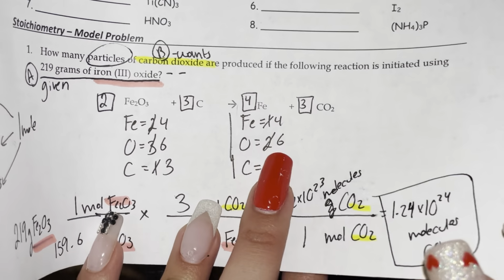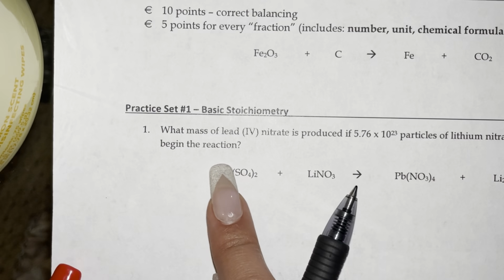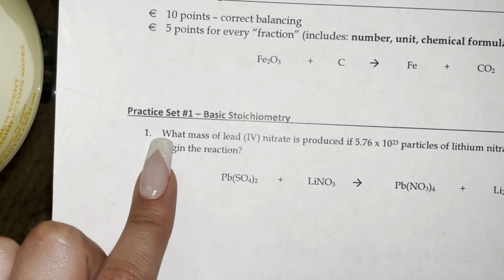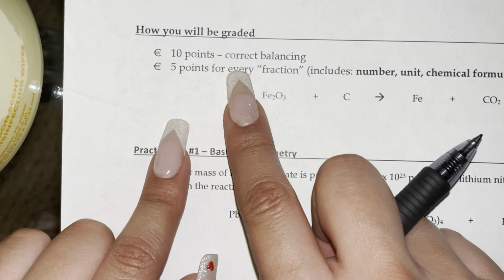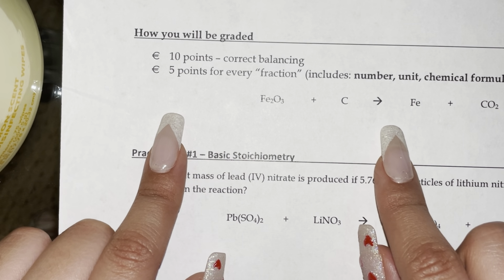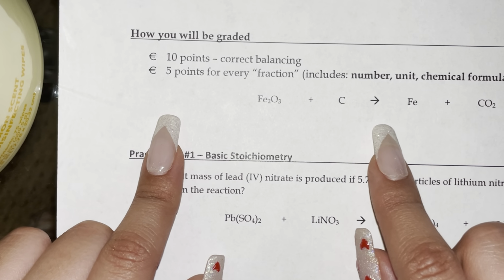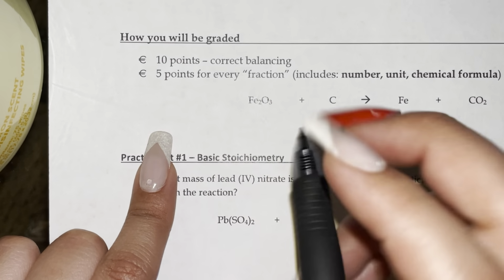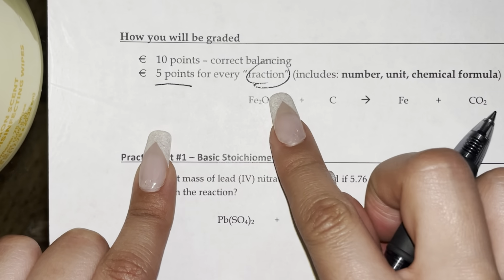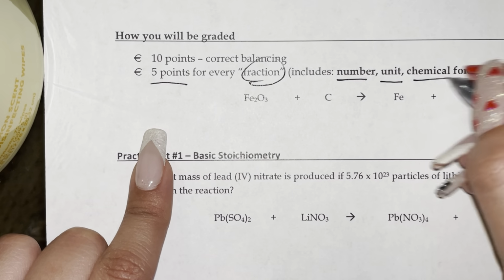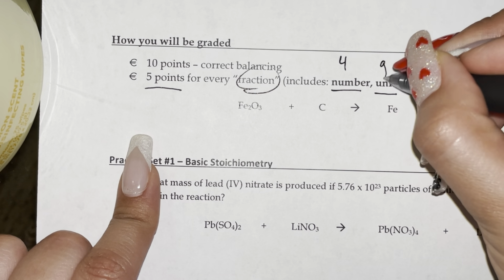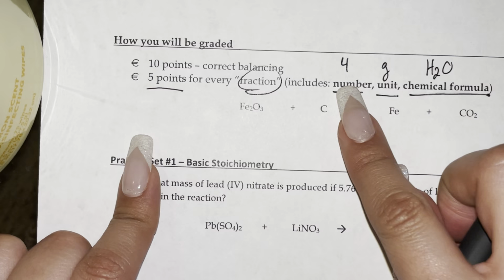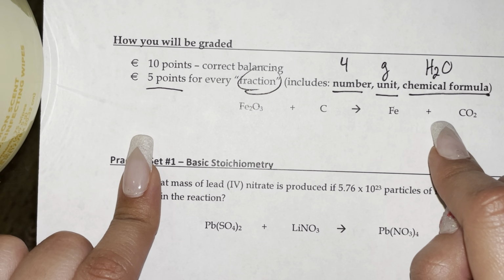Okay, go ahead and do the next part, which is question number 1. And just so you know, the way I'm going to be grading you, you'll get 10 points for every correct balancing. So make sure you have to balance correctly. Otherwise, you're not going to be able to put in the coefficients correctly into the mole fraction. And then you get 5 points for every fraction, including the number, the unit, and the chemical formula. So an example of this would be like 4 grams of water. And that needs to be shown in every single part of the fraction.